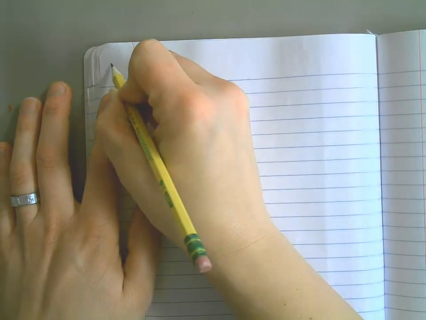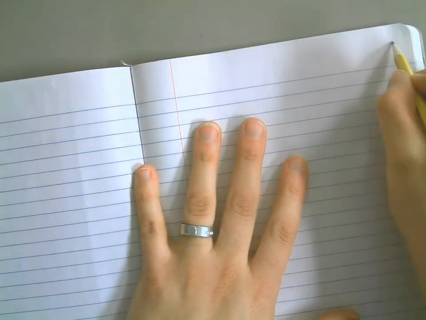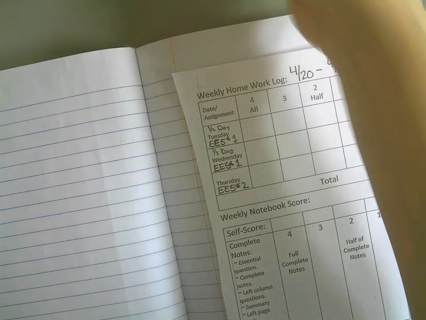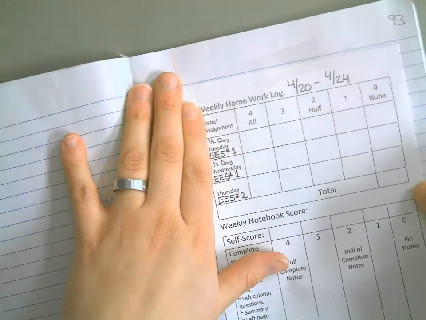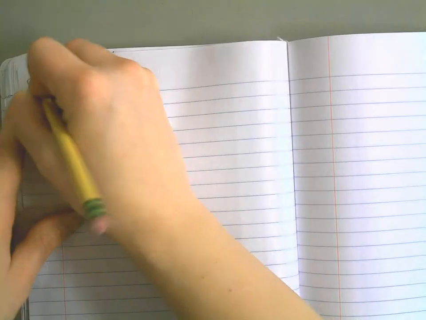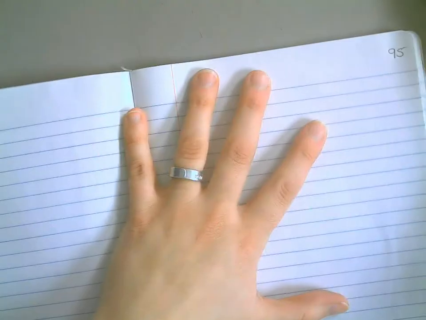Okay, ladies and gentlemen, so we are back to taking notes after such a long break. This page right here will be page 92. That will be for your entry tasks. Page 93 right here, that is where your homework log goes, and you should have that already there, cut out. Keep it in like so. Have some homework next week on, again, page 93. Page 94, we're going to leave that blank, and then we're going to put our notes today on page 95.